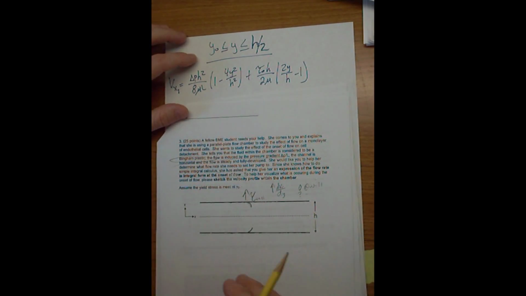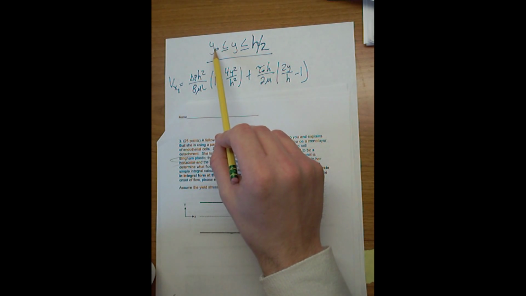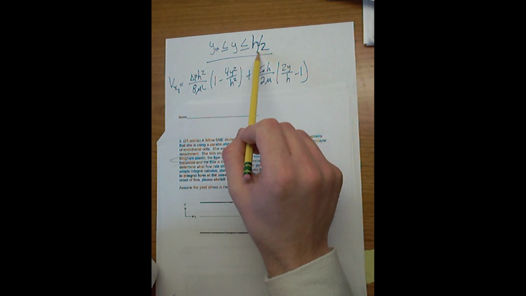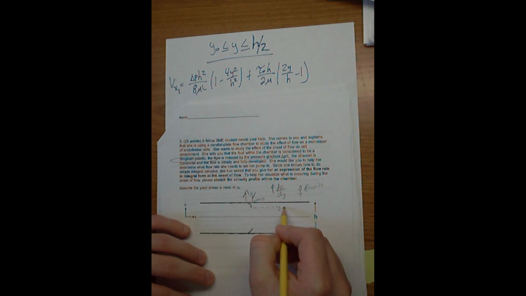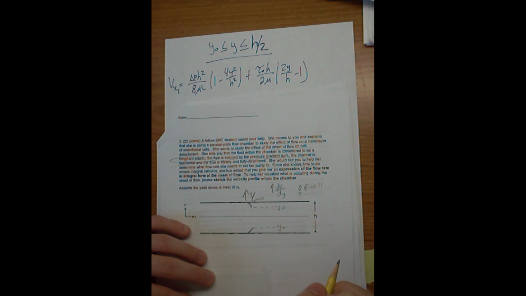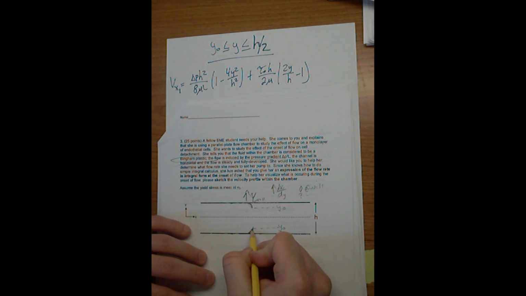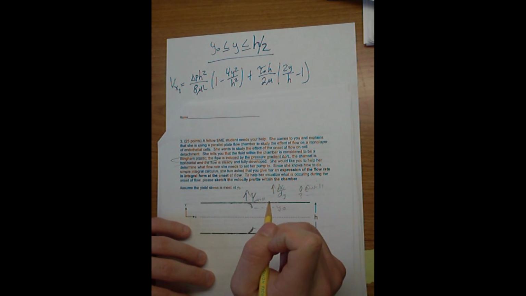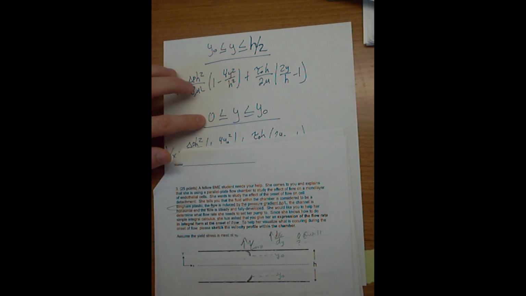So again, it's at this point that we say is going to be called between y0 and h over 2. So this point right here is going to be y0, and this other point on the other side could be negative y0. This is where the yield stress is overtaken by the shear stress of the fluid, and it's going to cause the onset of flow.